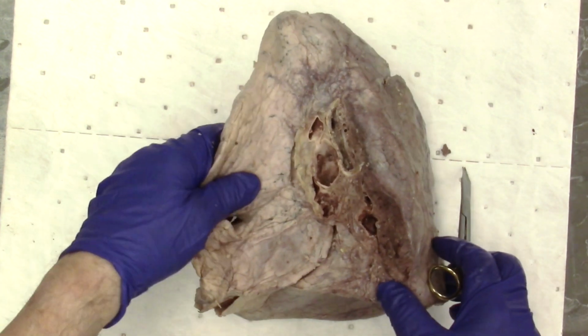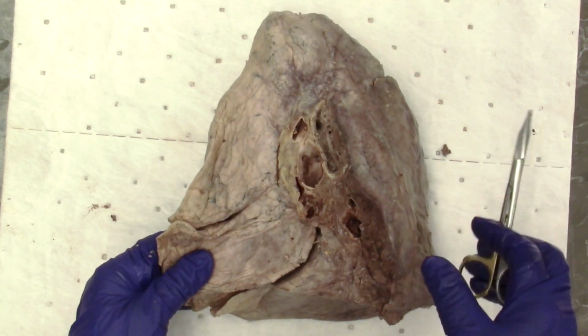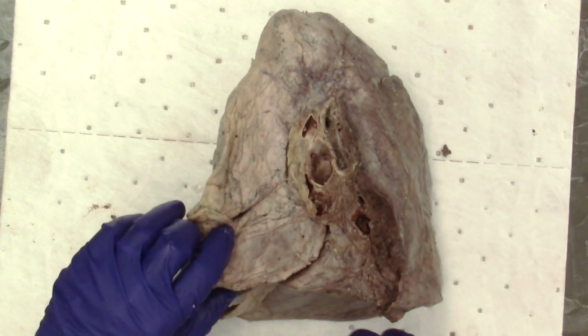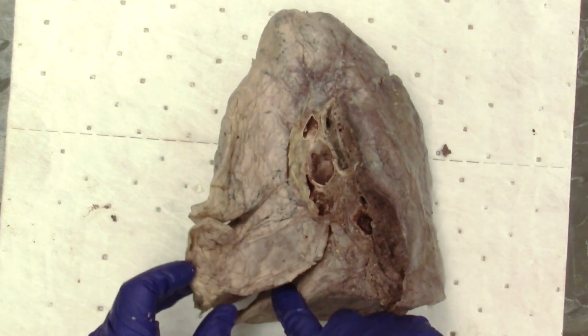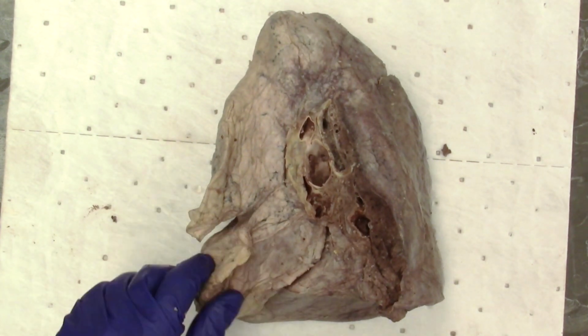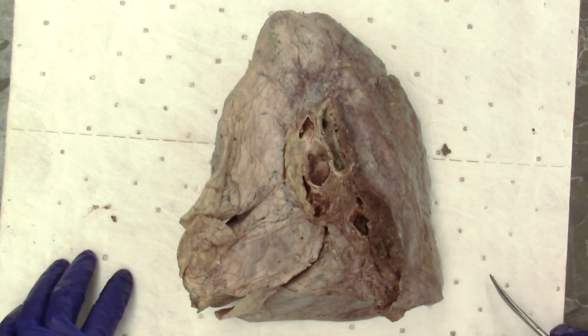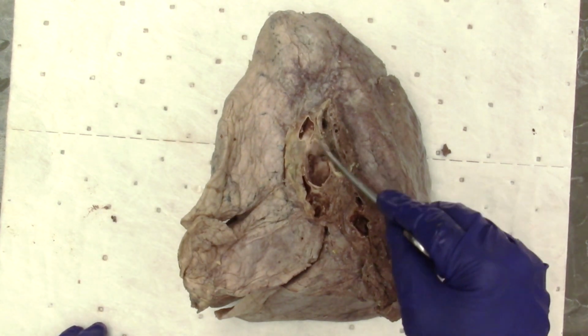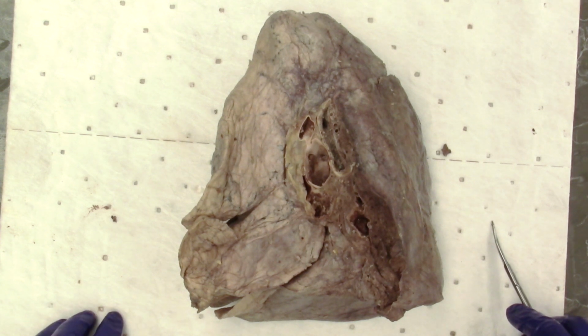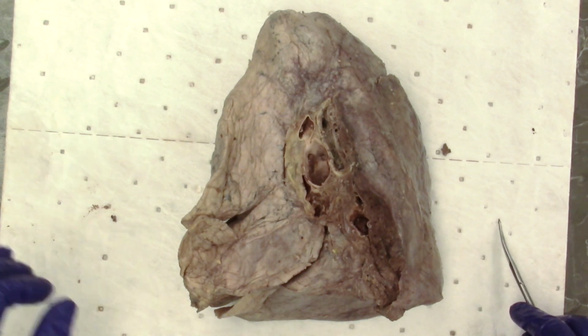We have the upper lobe, the middle lobe, and the inferior lobe. Back here, you can see a nice oblique fissure there and a horizontal fissure here. We will now stop the camera and I will dissect out the bronchial tree in this lung, and then I'll photograph it at the end.